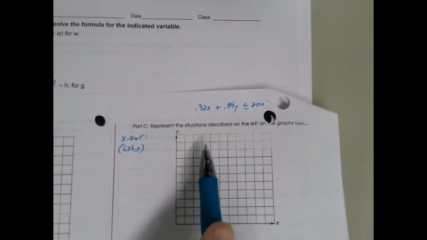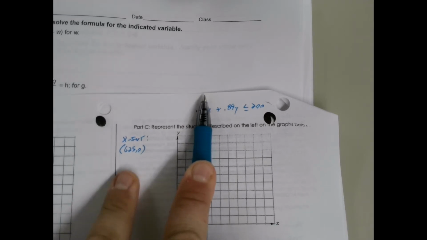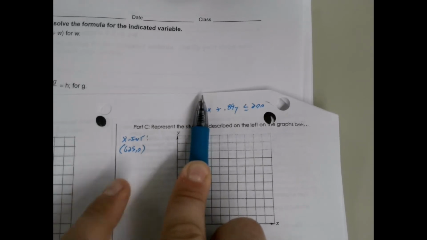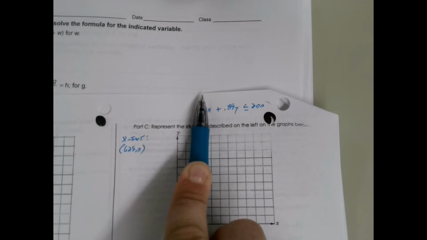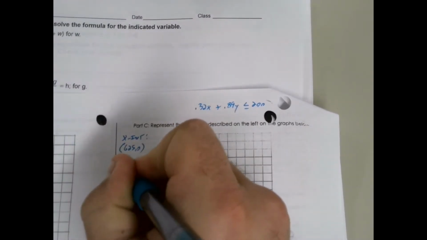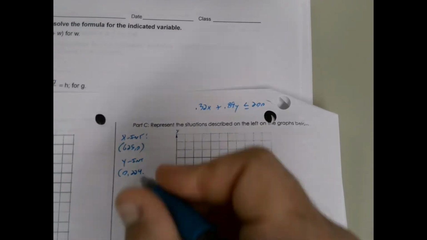Now, block off the x to get the y-intercept. So 200 divided by 0.89, what's that turn out to? Might not be pretty. 224.7... okay, that's all right. So we'll do 0, 224. We'll round it to like 224.2. Oh, okay. Yeah, you want to divide there. Okay.